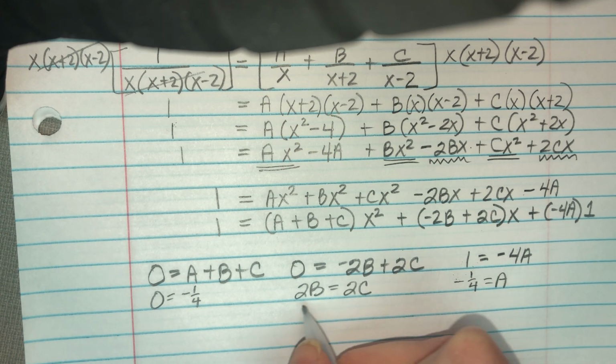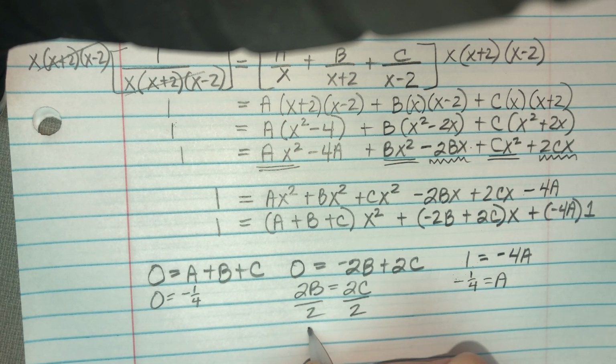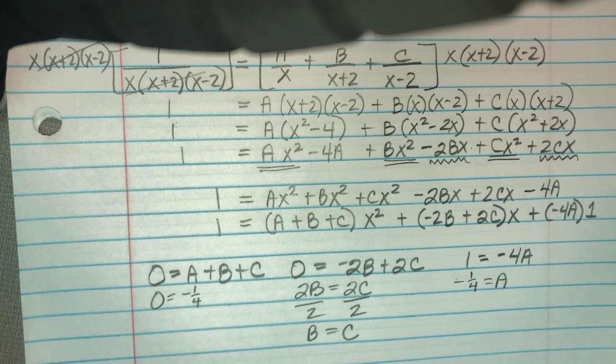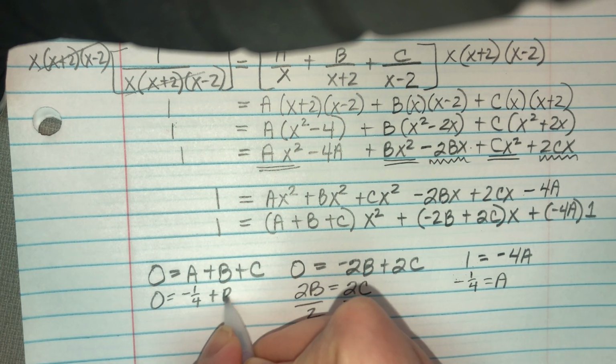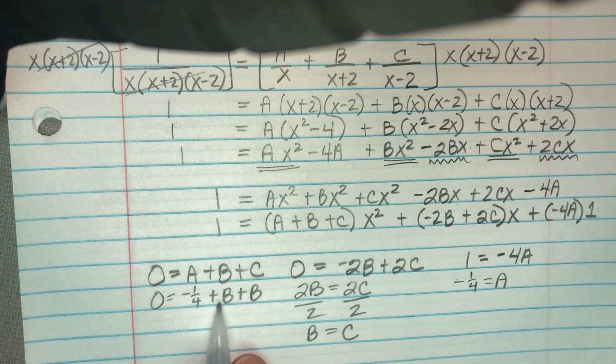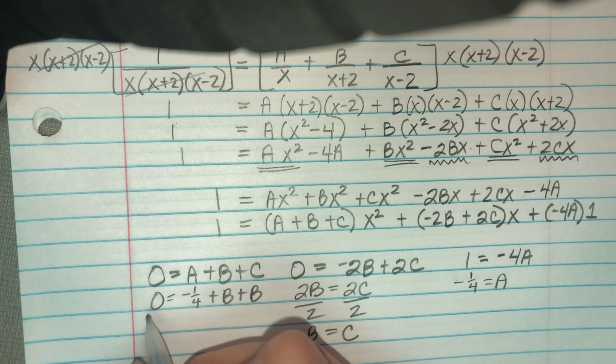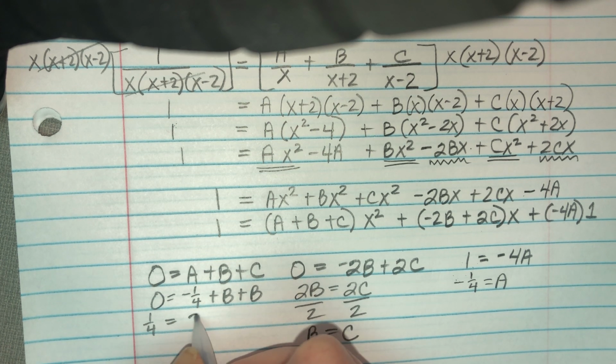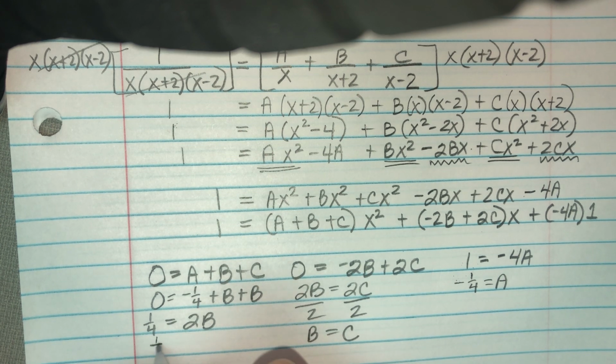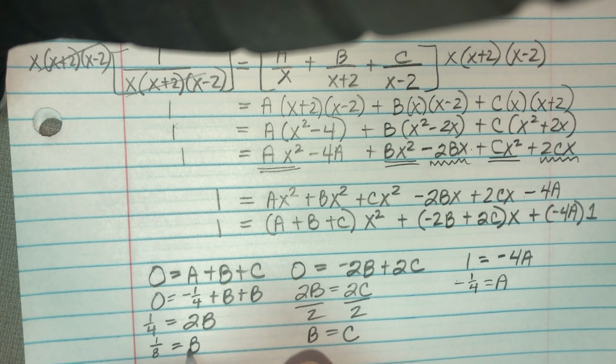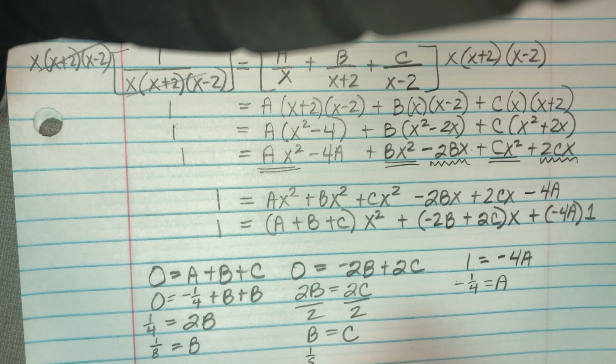Divide by 2 on both sides. b equals c. And that means over here I can say plus b, because since b and c are the same, I can just use the same variable for both of them. So that means positive 1/4 will equal 2b. And if I multiply by a half on both sides, 1/8 will equal b, and 1/8 will also equal c because they are the same.